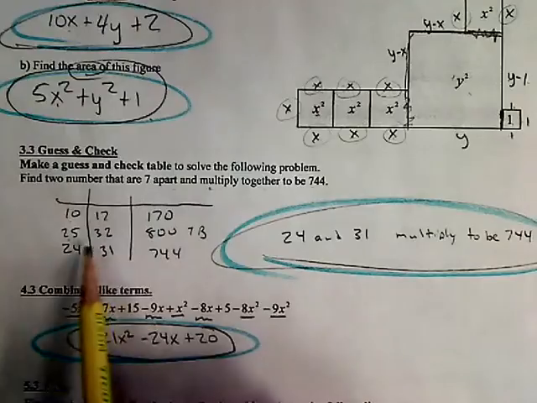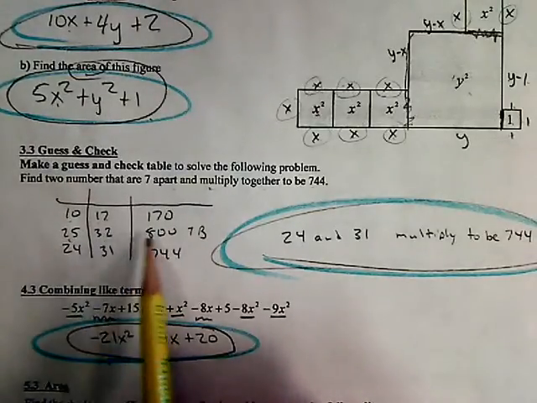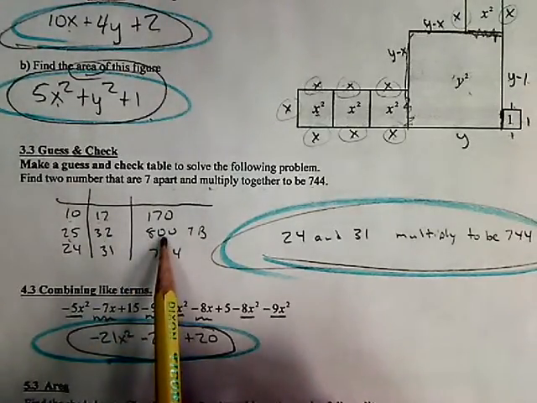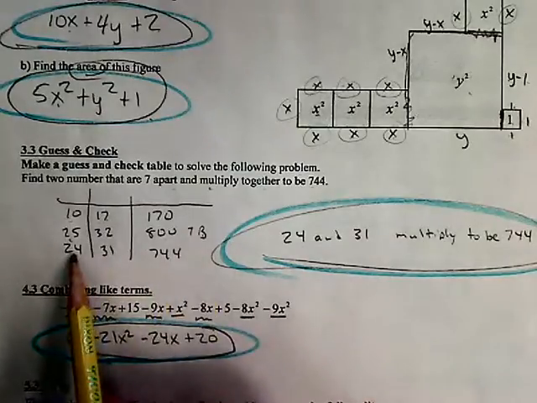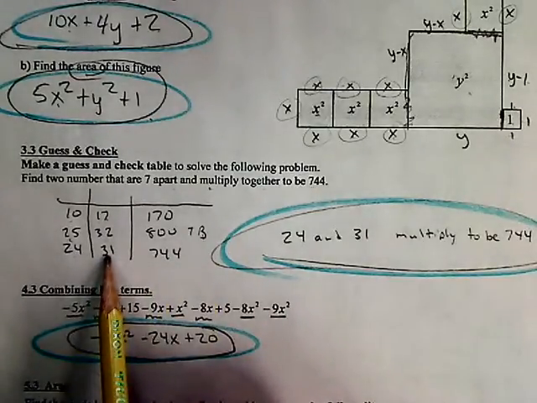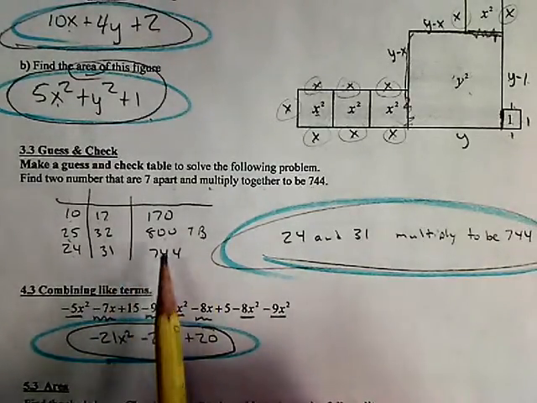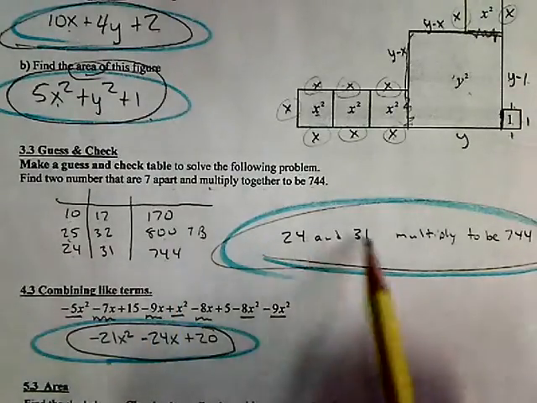It's too small. Guess 25 and 32. That's 800. Too big. So I guess 24. And 7 more is 31. Multiply them together. That's 744. Then, of course, you answer the question.